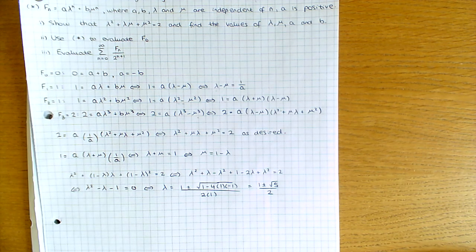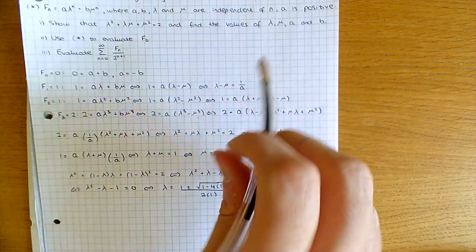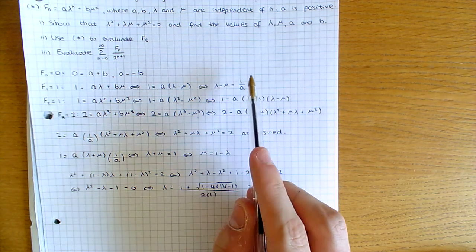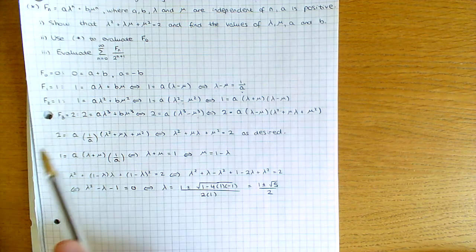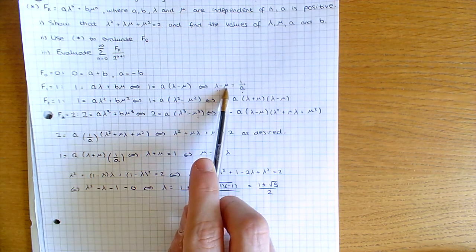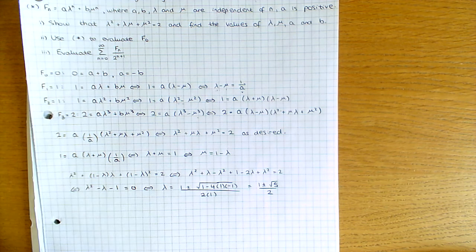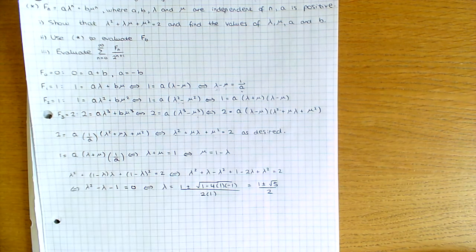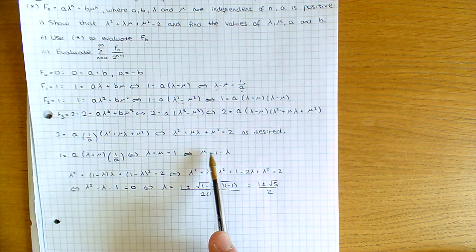This is where we have to use the condition that a is positive, right? So since a is positive, 1 over a is positive, and so we need lambda minus mu to be positive. Now, basically we need to find our value of mu, right? We could substitute mu equals 1 minus lambda, and we'd end up with two values for mu.